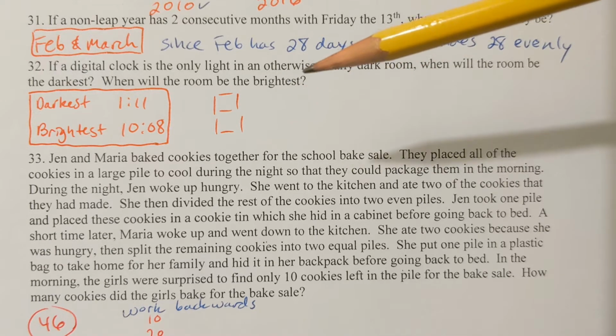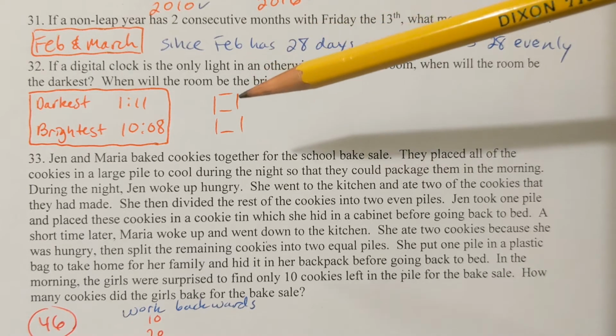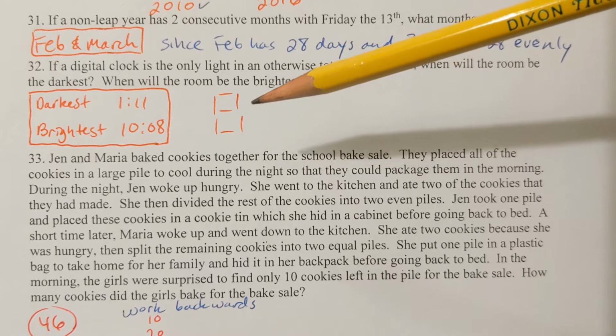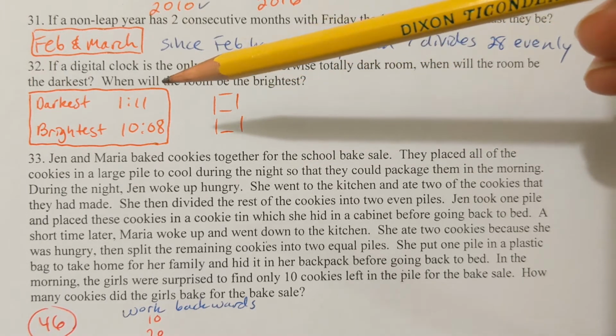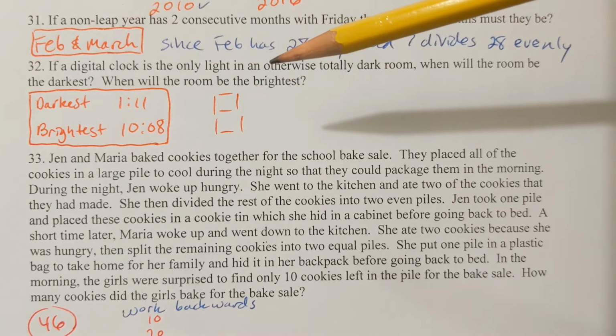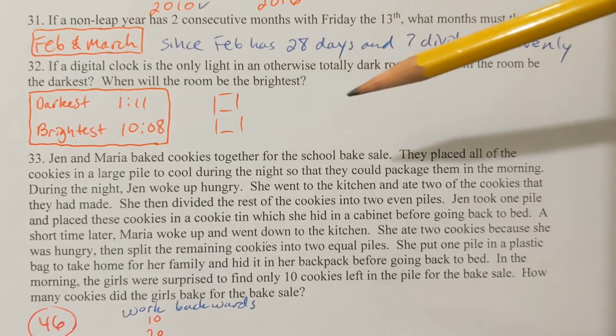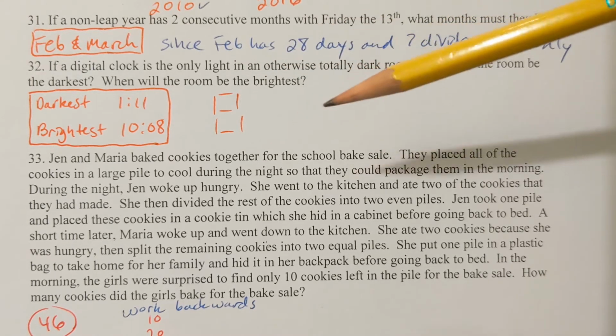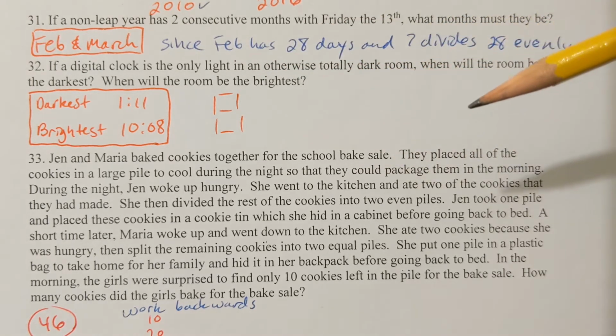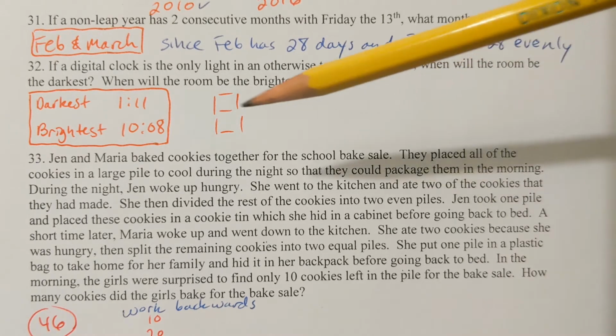Well, if you're using the digits 0 through 9, a 1 is going to be when it's the darkest, right? Because a 1 only has 2 tick marks lit. And so it's going to be the darkest at 1:11. Okay, if you have 1s across the board there. Now, not 11:11, right? Because you want the least amount of light. Okay. When is it going to be the brightest?